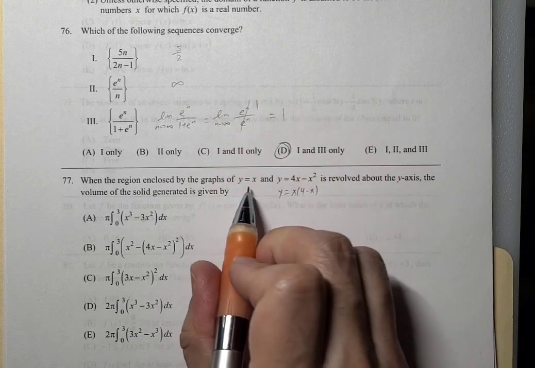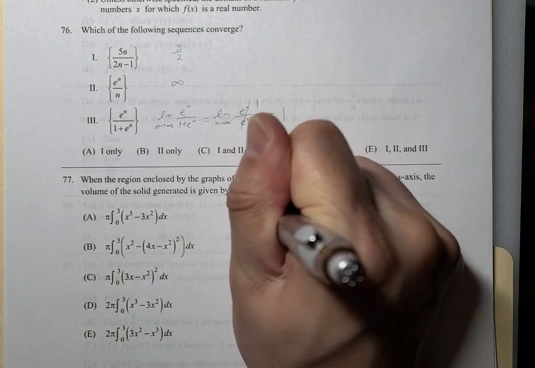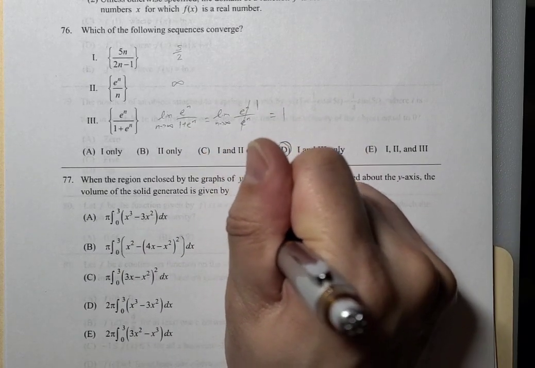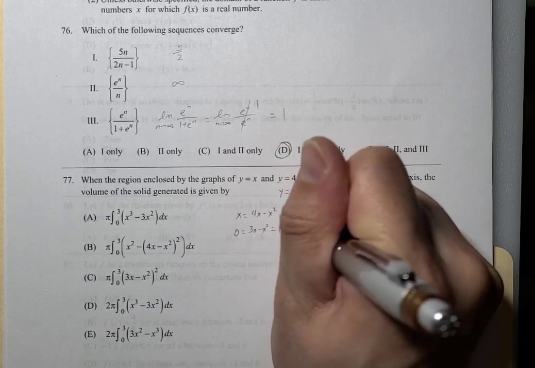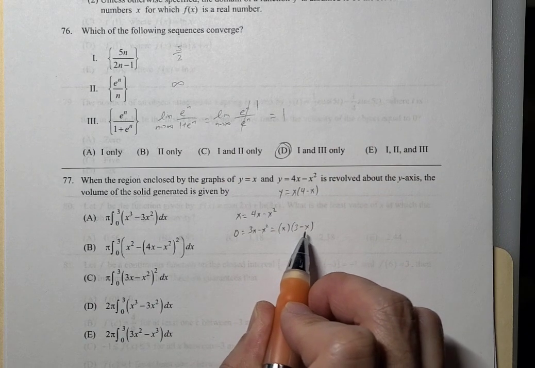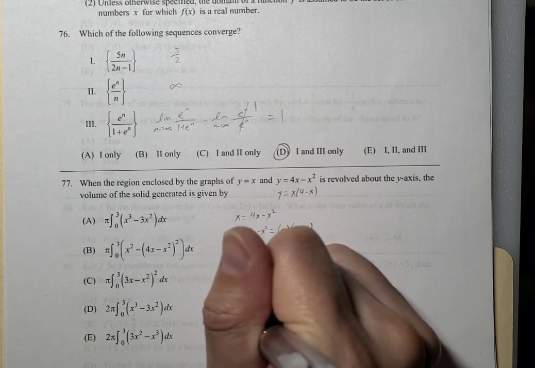Now for points of intersection, we set them equal to each other. So x is equal to 4x minus x squared. So 0 is equal to 3x minus x squared. Once again, we can factor out an x. So we know that we have points of intersection at x is 0 and x is 3. So we can now sketch this, okay?